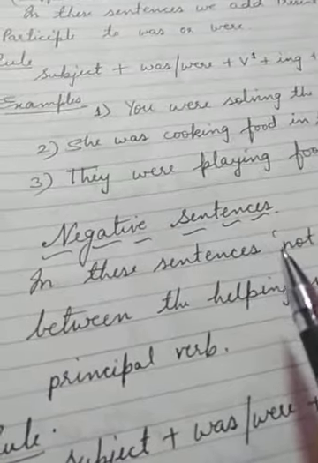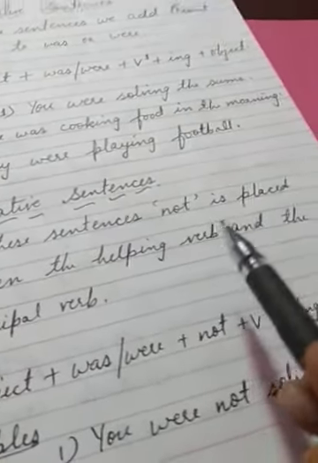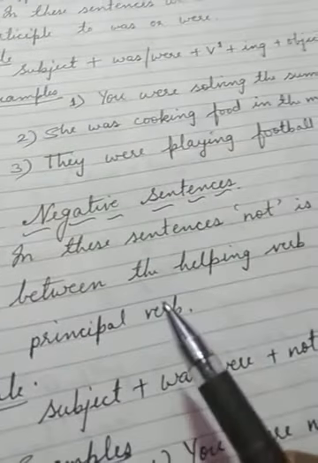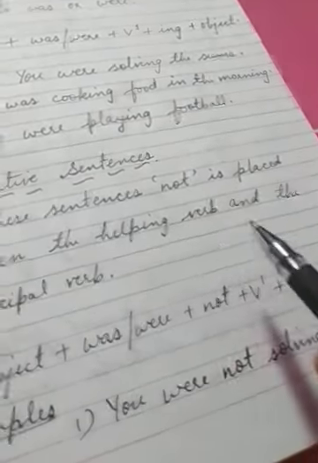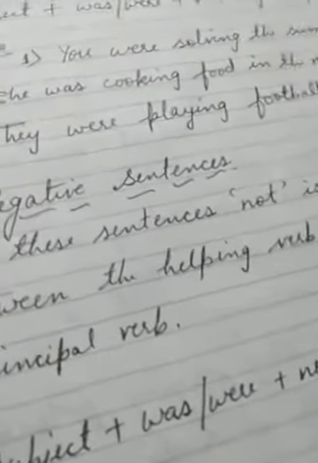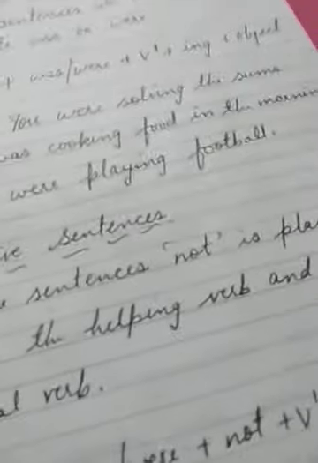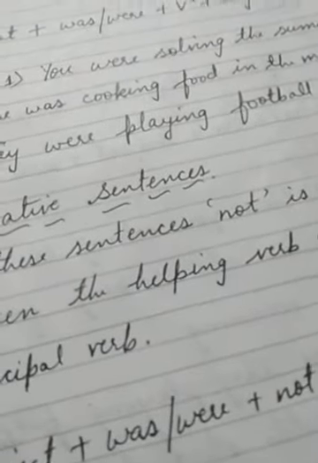Now next one is negative sentences. In these sentences, not is placed between the helping verb and the principal verb. So remember it. We will write not after the helping verb and before the principal verb.